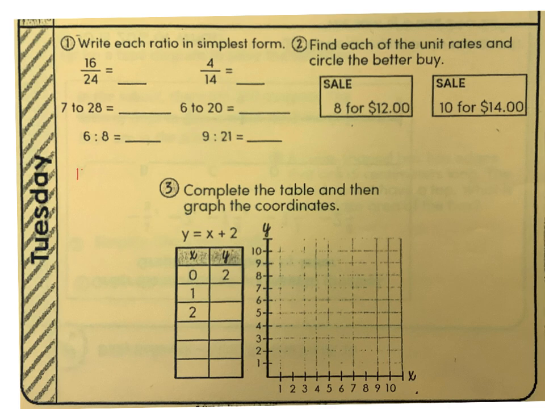I can take my 16/24 and simplify it down. I'm going to do a cake, and I know that 8 goes into 16 2 times, and 8 goes into 24 3 times. Those candles on the cake are my simplified fraction or my simplified ratio. So for 16/24, it would simply be 2/3. And I'm going to write it just like that because that's the way it's written. Now you guys are going to do the 4/14 the same way.